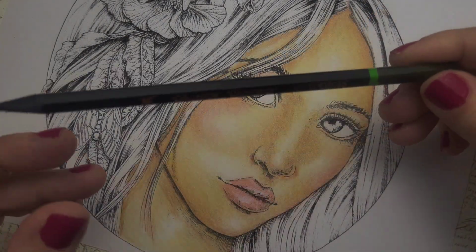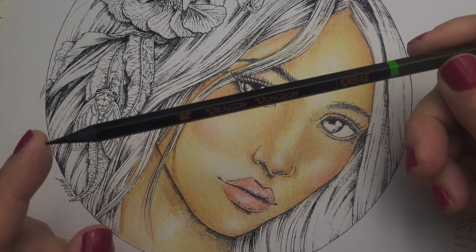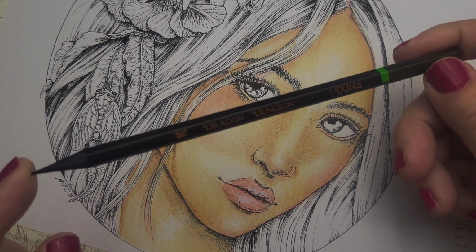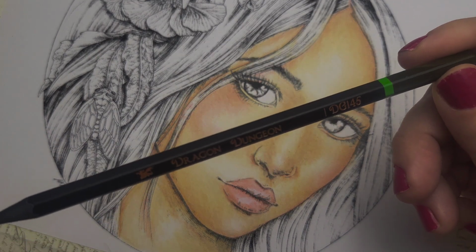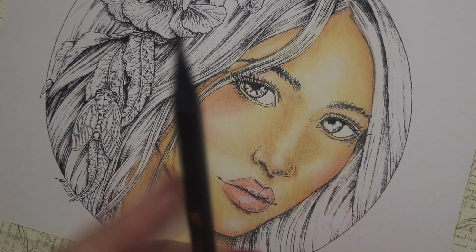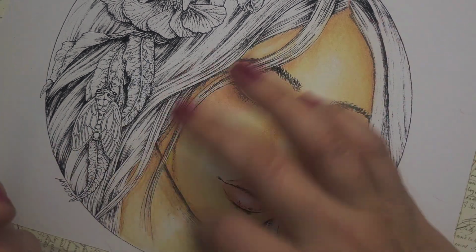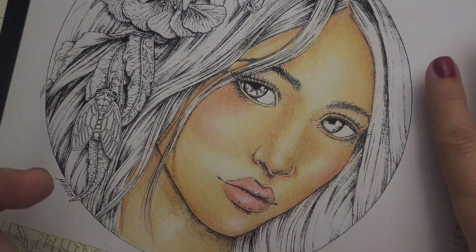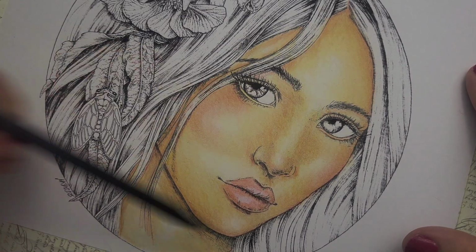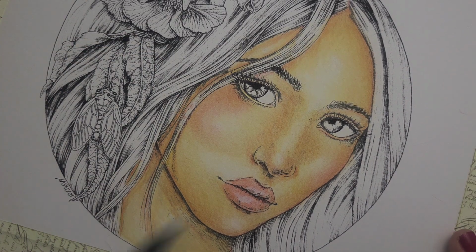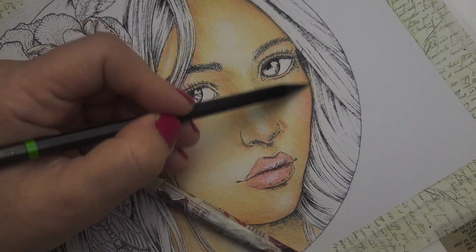Okay, so next up, I'm going to be adding this color from the Dragon set. It's called Dungeon, and it's DG145. And I just feel like she needs a little bit more shading around her hairline and her chin, her neck area.